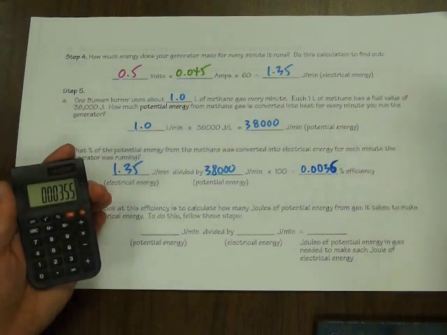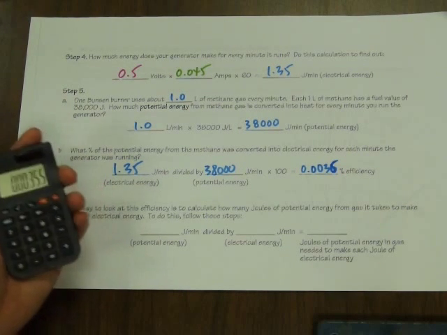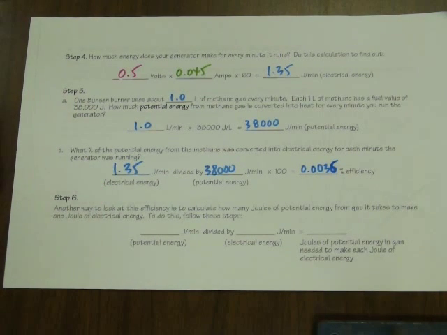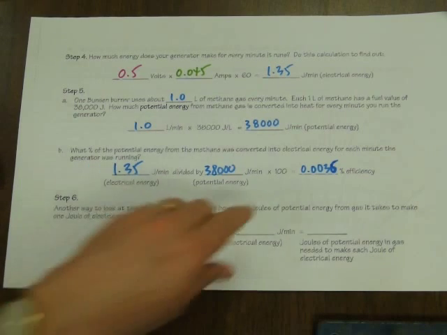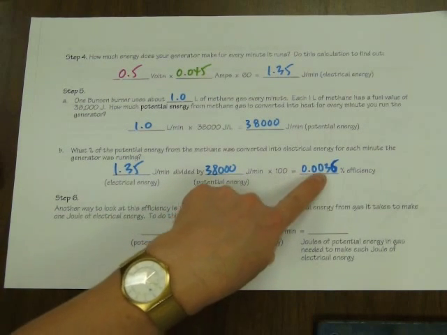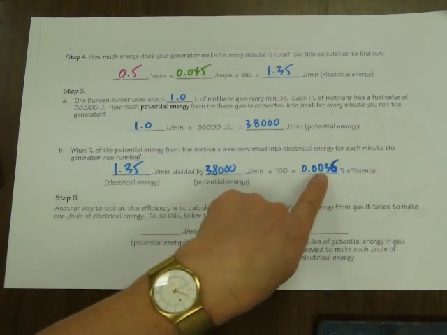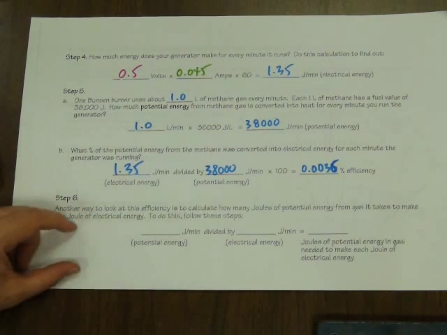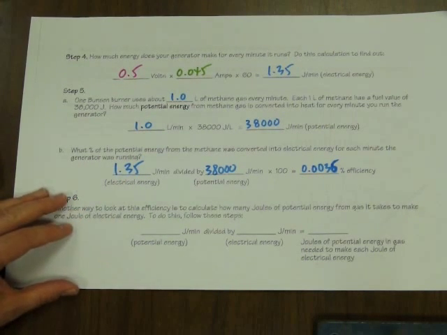0.003536%. That is not very efficient. If all of the energy that I put in was turned into electricity, it would be 100% efficient. If only half of the energy that I put in was turned into electricity, it would be 50% efficient. But this is like 36 ten-thousandths of a percent. That's ridiculous. There's not very much of the energy being turned into electricity.